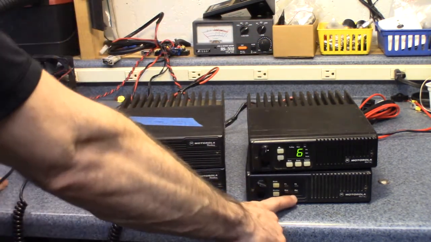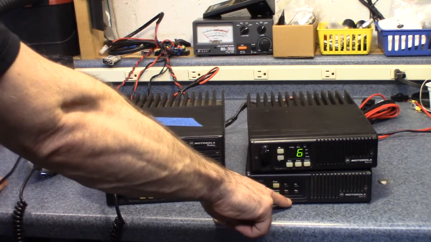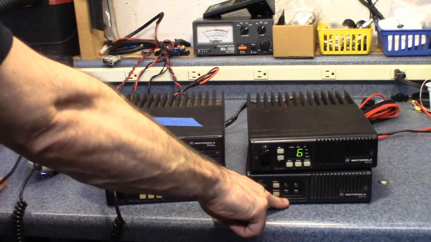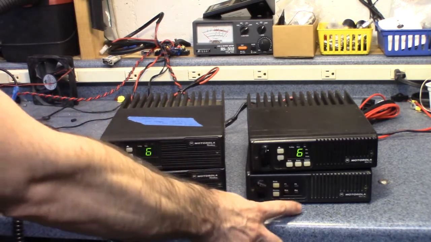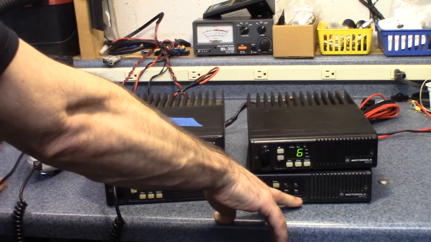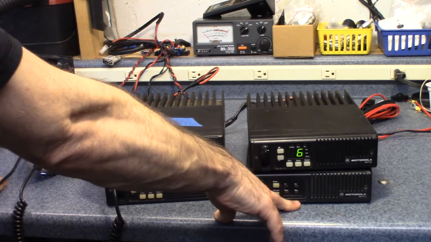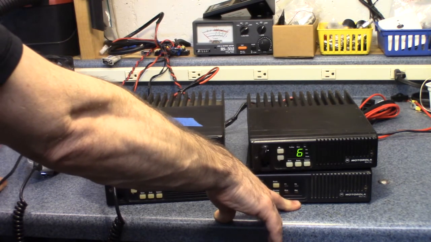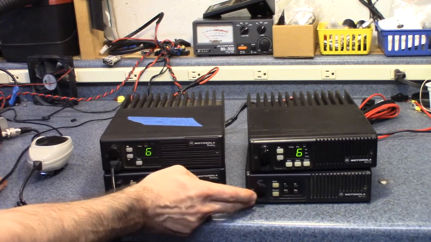The 2-channel models are as basic as it gets. They have no real features. Basically, they're just 2-channel radios. They do not have scan. They do not have any other features, including that you cannot use an XTR system with these.